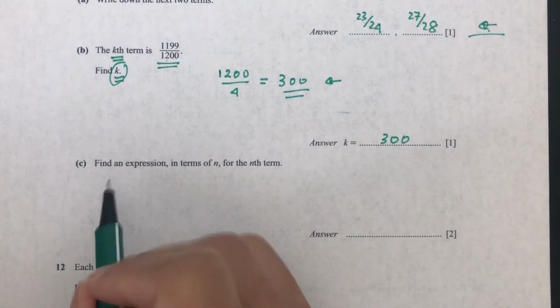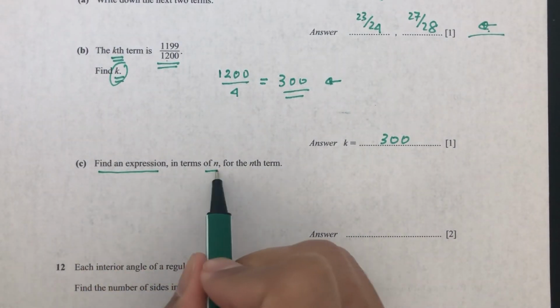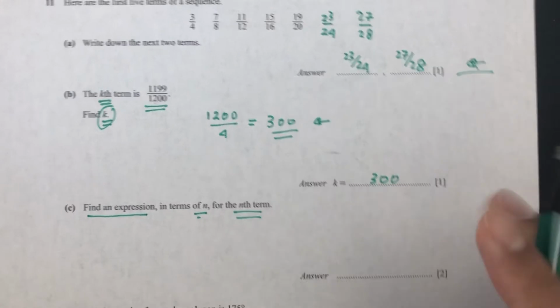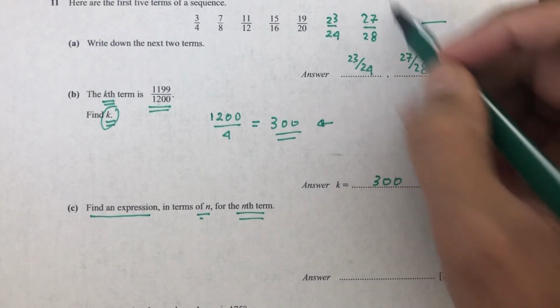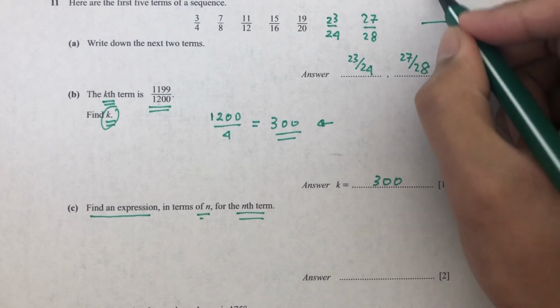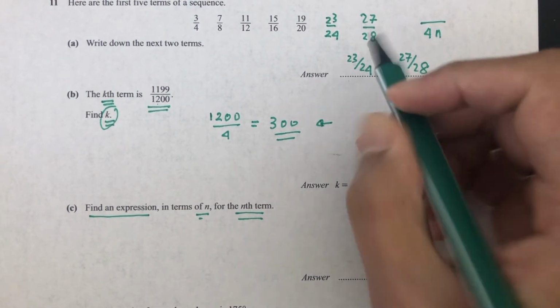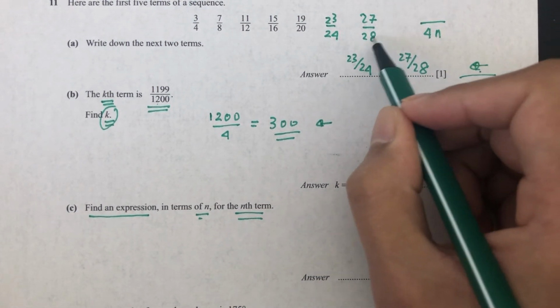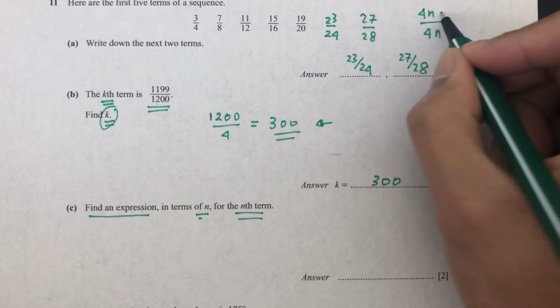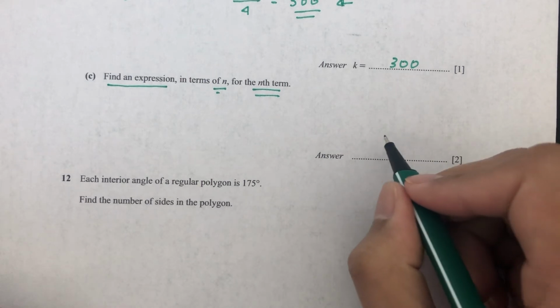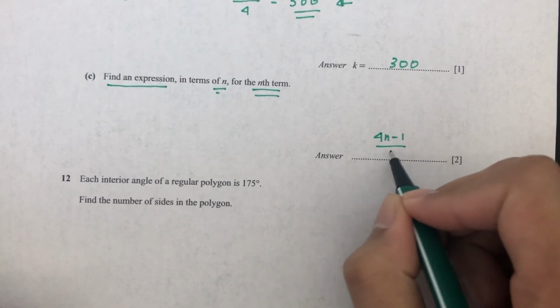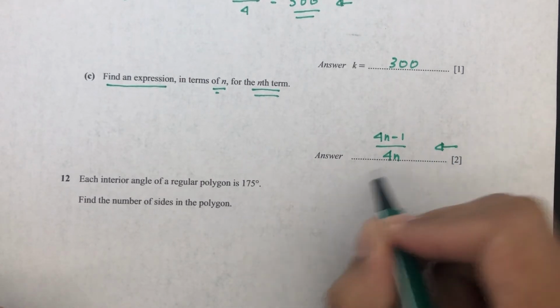Now part C, find an expression in terms of n for the nth term. So as we saw here, the bottom term is, so we times 4, so if it was n, we have to times 4n, and the top term is what? Is 4n minus 1, so 4n minus 1. So part C, the nth term is 4n minus 1 divided by 4n. That's your answer for part C.